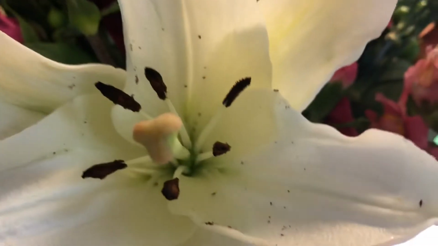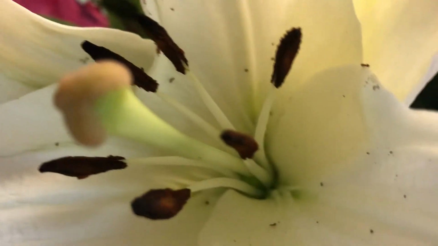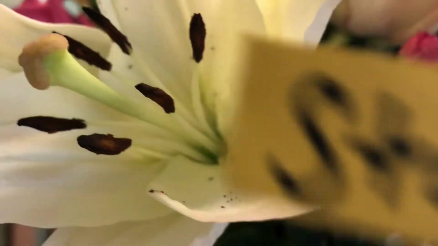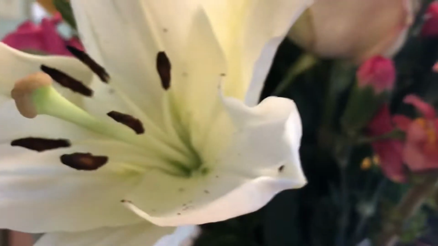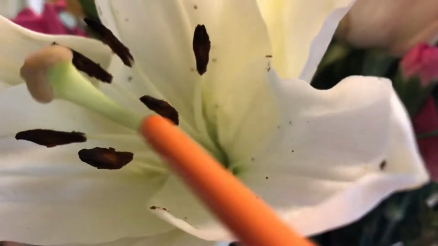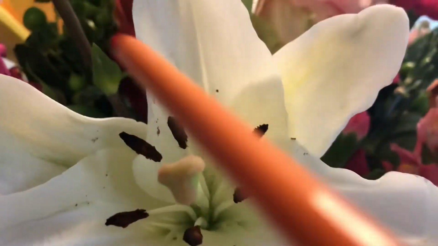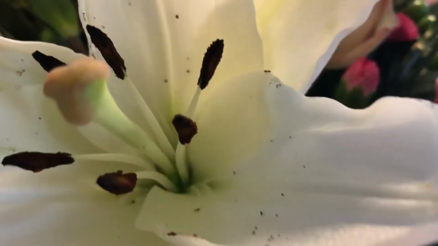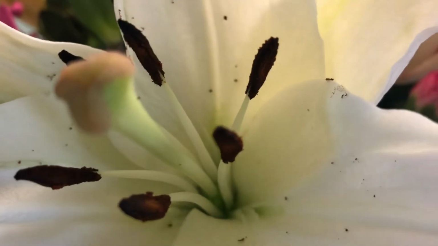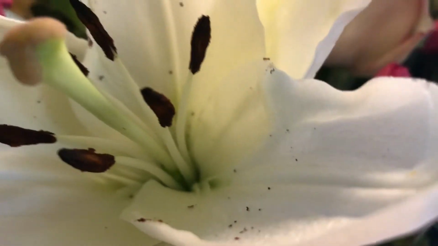Another part of the flower that's really easy to see on our lily here is called the stamen. Now the stamen are these little guys right here. 2, 3, 4, 5, 6. And the stamen have parts too.